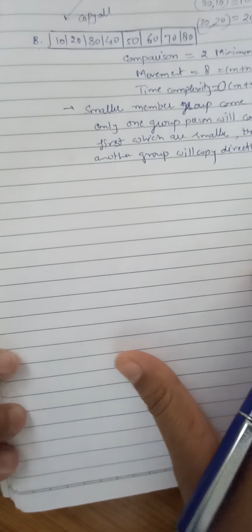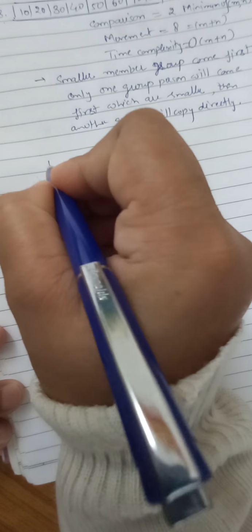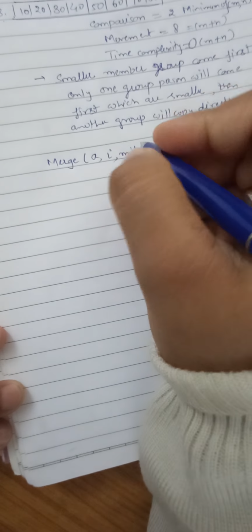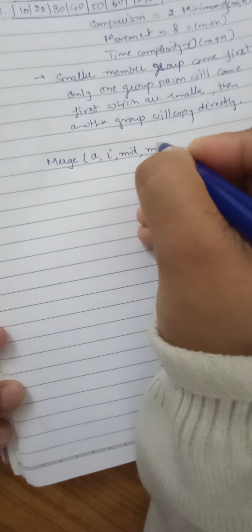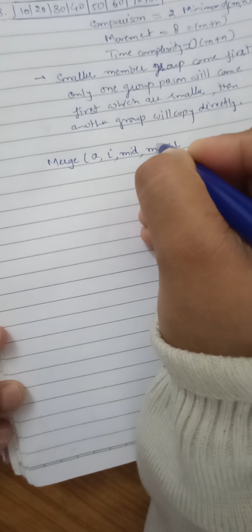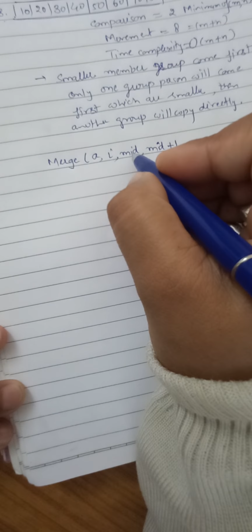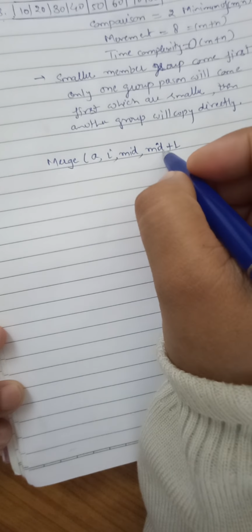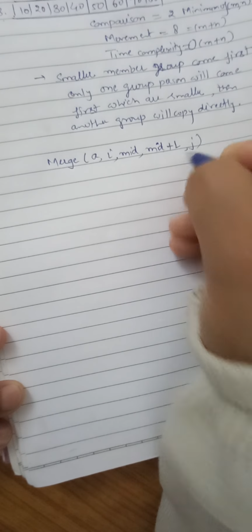So how can we write this algorithm? We can write it like that. Merge: array, index low, mid or mid plus 1, that is the first subarray and that is the second subarray, then the last index. Then what will we check?